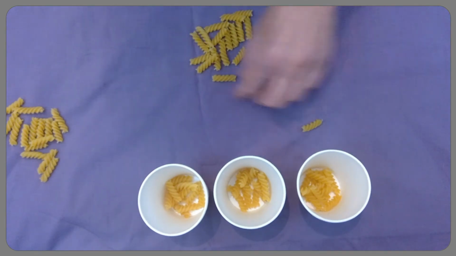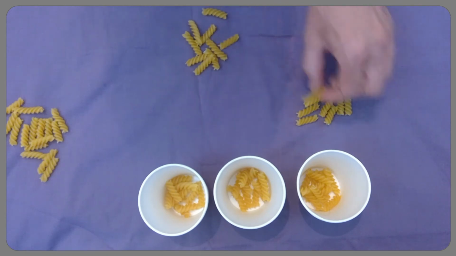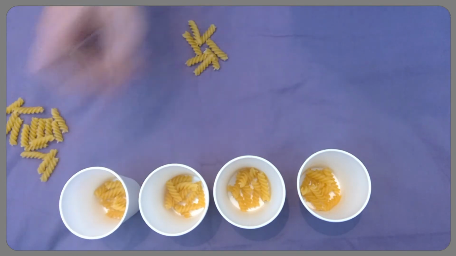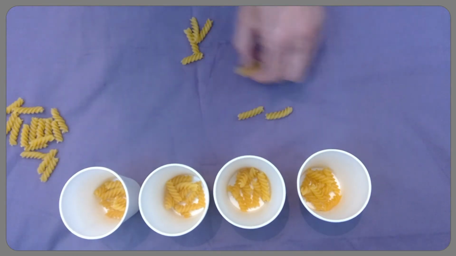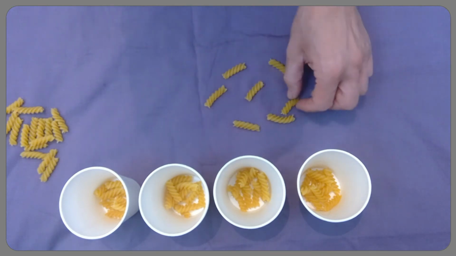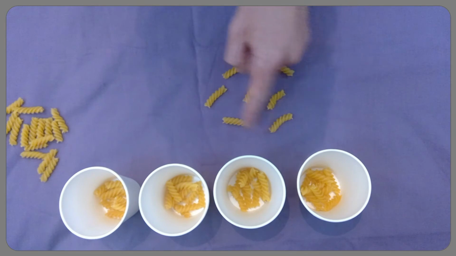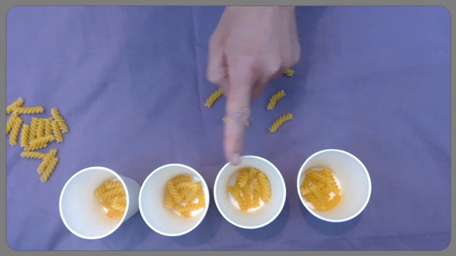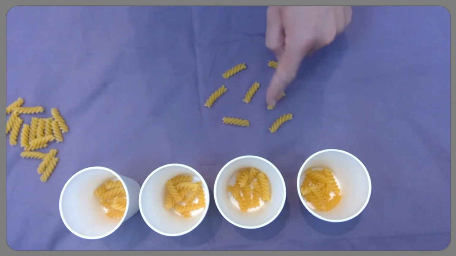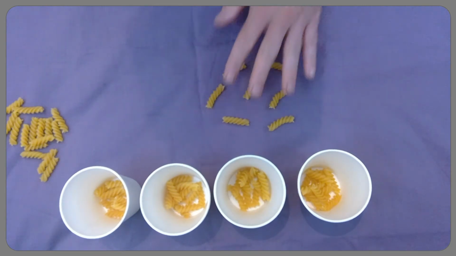Okay. 1, 2, 3, 4, 5, 6, 7, 8, 9, 10. And put them in a cup. So that's my 4th lot of 10. Then I've got 1, 2, 3, 4, 5, 6, 7 left over. So I can't make a group of 10 with them. I've got 7 bits of pasta, or I could say 7 ones, and I've got 1, 2, 3, 4 tens there. So 4 tens is 40, and 7 ones is 7. So I have got 47 bits of pasta.